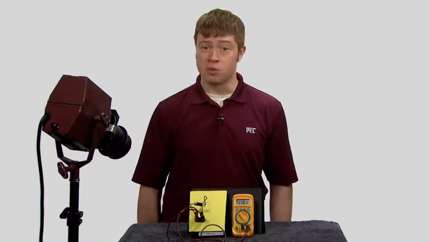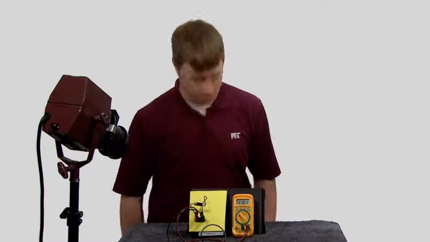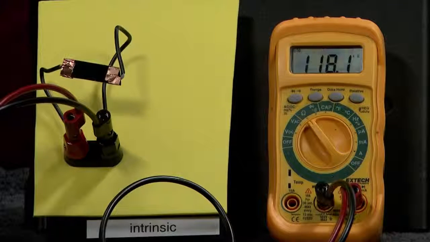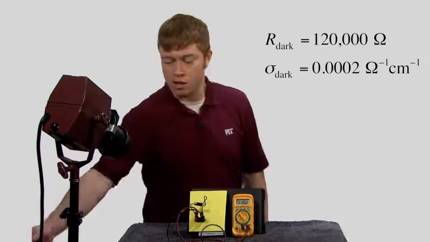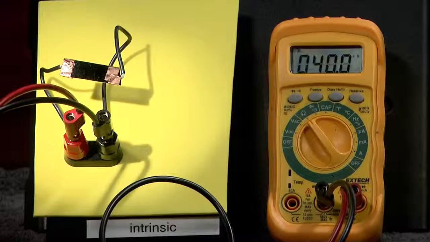Our ohm meter is hooked up to our sample, and we measure a resistance of around 120,000 ohms, which is equivalent to a conductivity of around 2 10,000ths inverse ohm centimeters. Now let's flip on the light. We can see that we measure a slightly lower resistance of around 40,000 ohms.